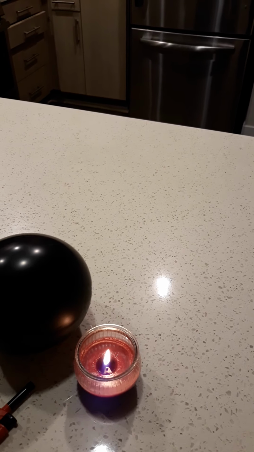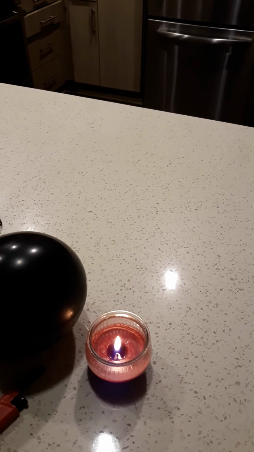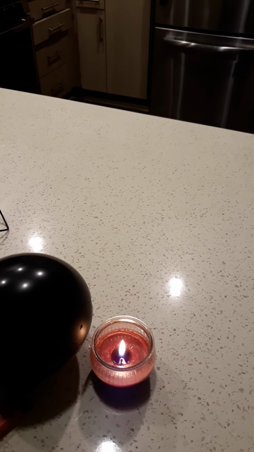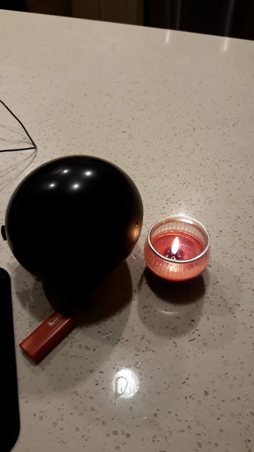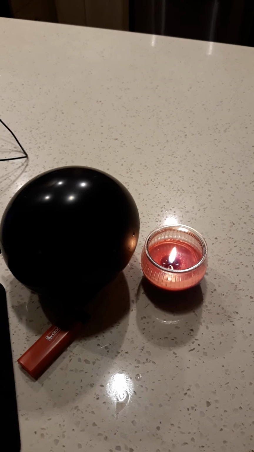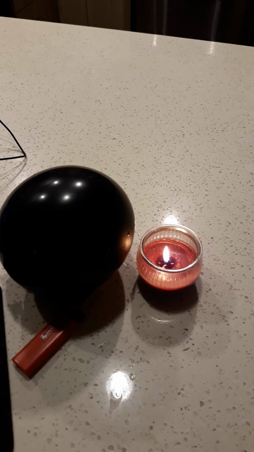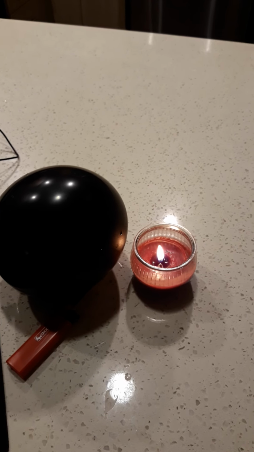So the observation is when the balloon filled with air touches a flame, it popped, as you saw. However, the balloon that contains water does not burst upon touching the flame.